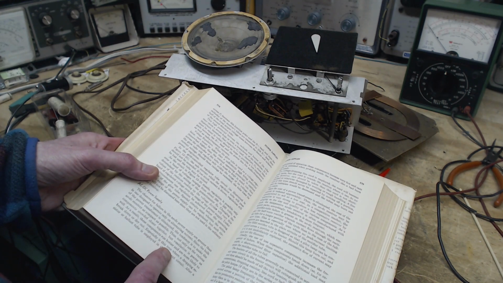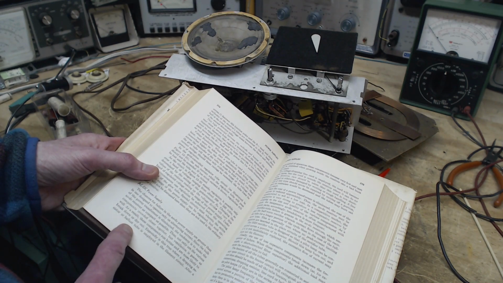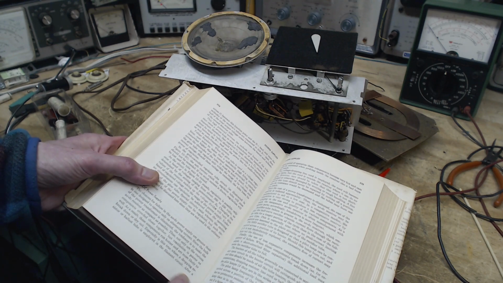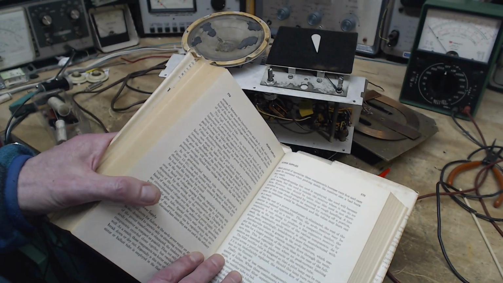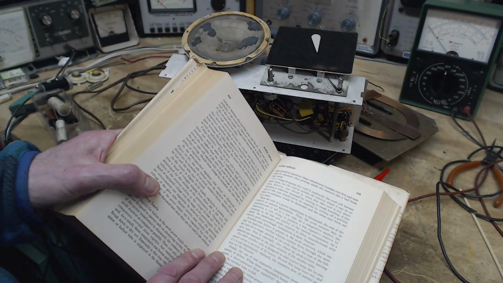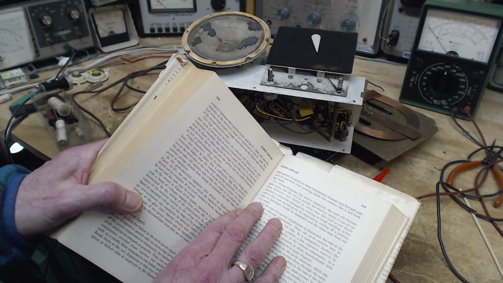Especially is this true, that's a weird way of saying that. Especially is this true where a dropping resistor or ballast tube is employed in the filament circuit. After a short period of operation, these components become very hot, and care must be exercised when probing inside the receiver, else a bad burn may result.